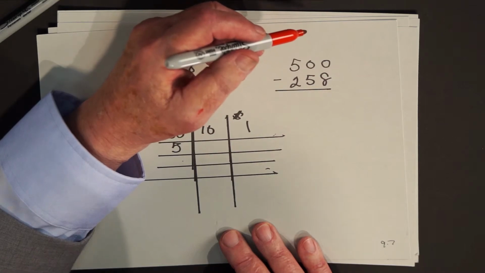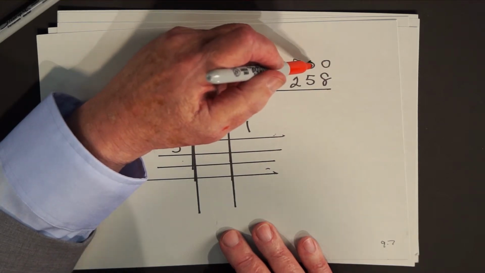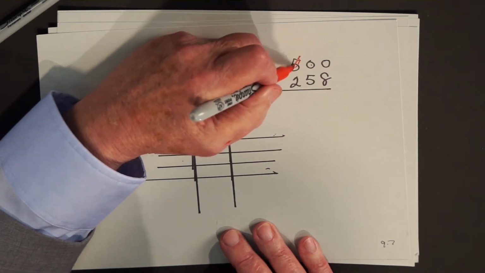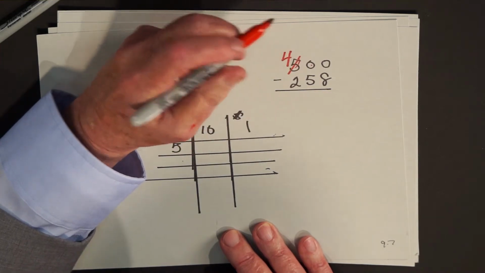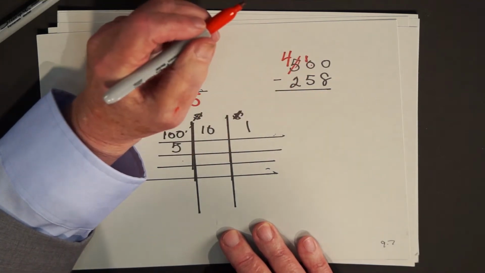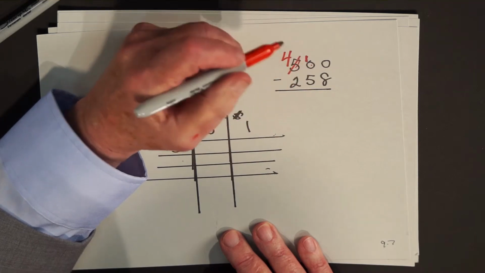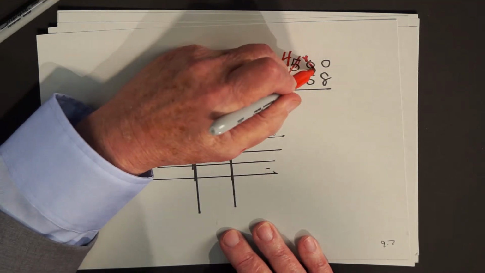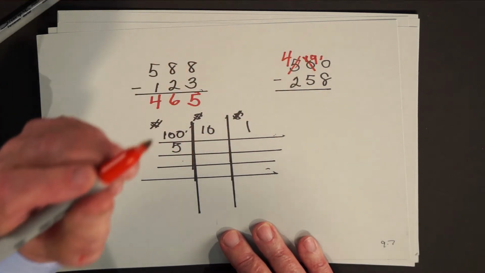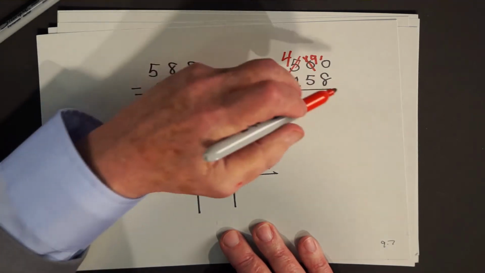In other words, you may remember doing this. We used to call it borrowing. I can't borrow from here because there are none there, so I'll borrow one guy from here. That leaves me with 4, but now I have 10 of these guys. See, I traded in 100 for 10 tens. Now I can take one of the 10 tens and trade it in for 10 ones, and now I can do the problem.